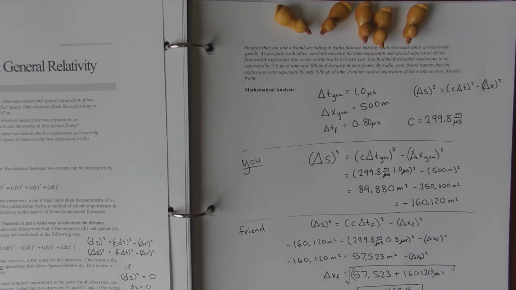And then let's just check the answer in the back of the book. So this would be answer number 1 at the end of this section, where D, which we call delta x F, is equal to 466 meters. So that looks good. And that concludes problem 15.